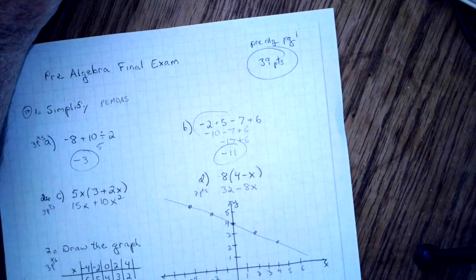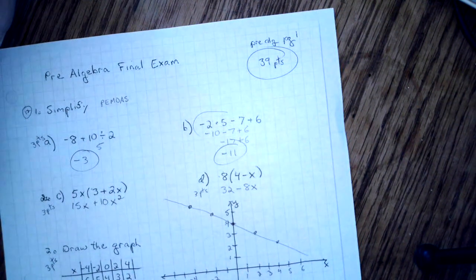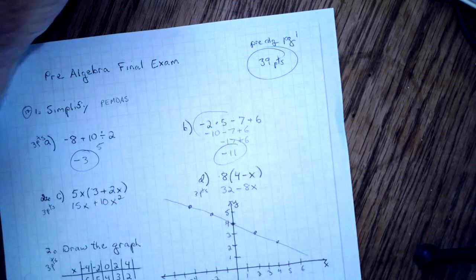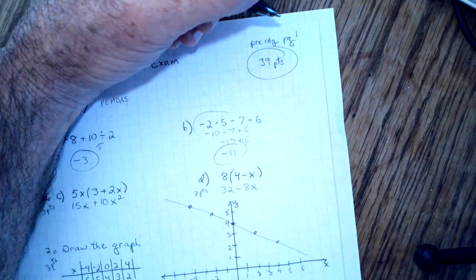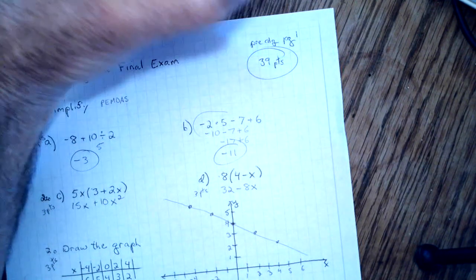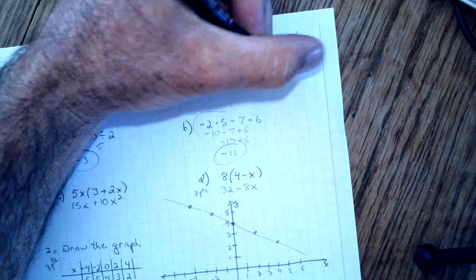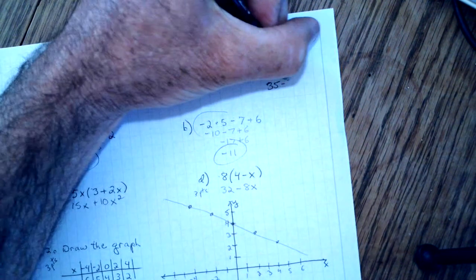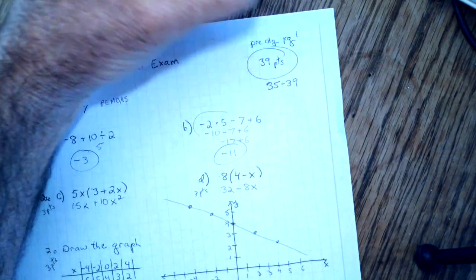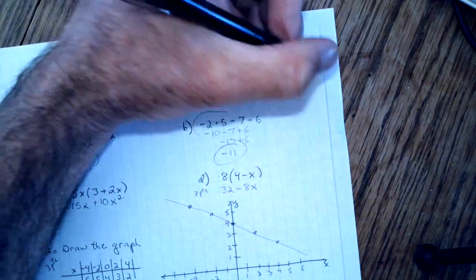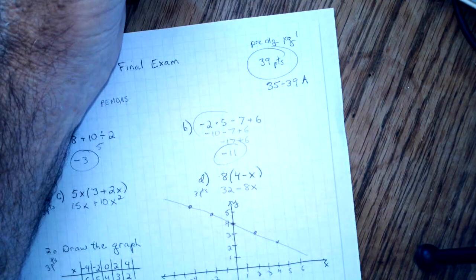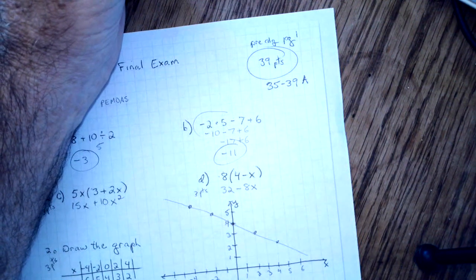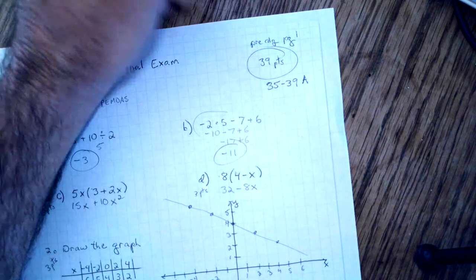If I was grading these, I would give you 2 points as kind of a bonus-ish thing. And if I was going to grade this, I would say anything from 35 to 39, I would definitely count as an A. That would be in the 90% range.